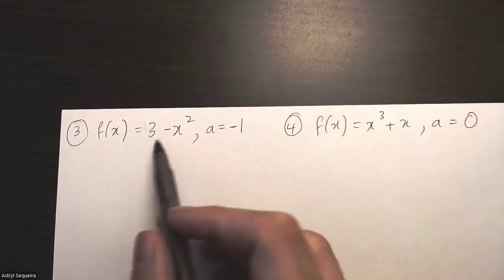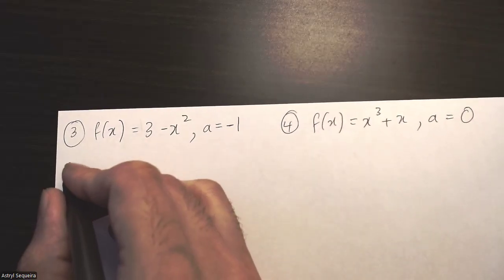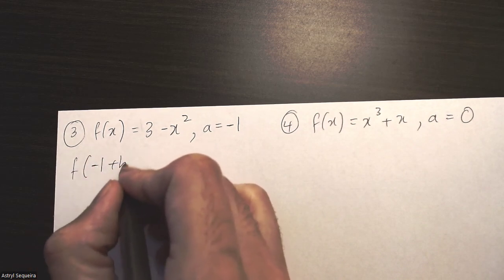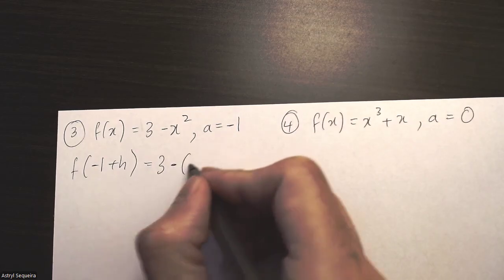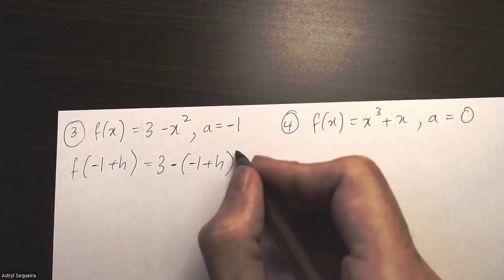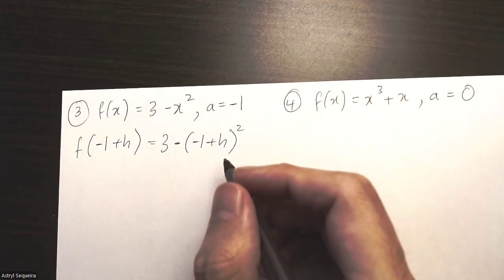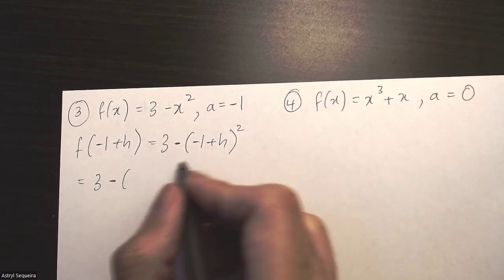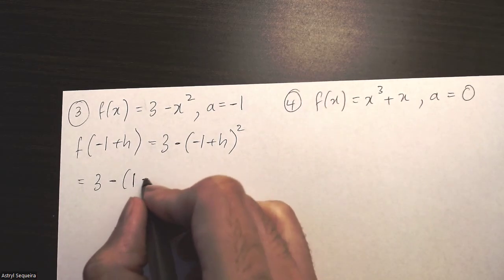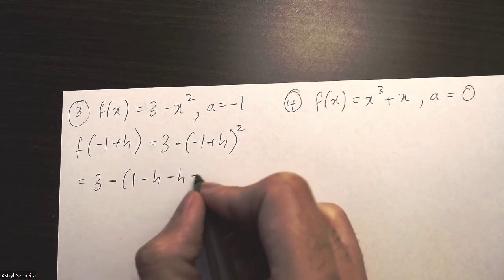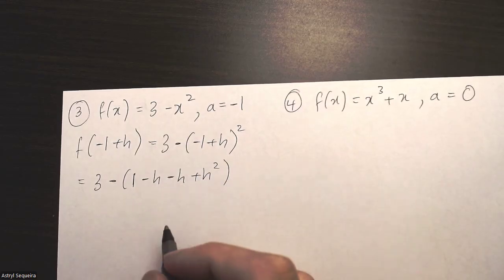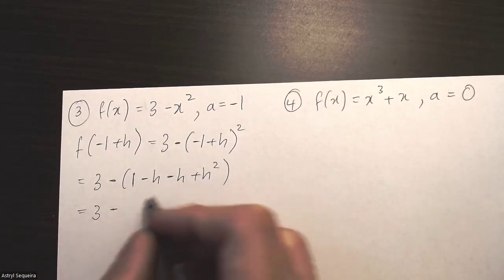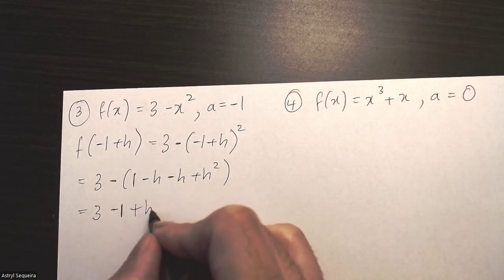Let's go to the third question, again a quadratic one, so pretty similar. Let's start by finding f of negative 1 plus h. That's 3 minus negative 1 plus h, squared. I'm going to expand this out: 3 minus 1 minus h plus h squared. I'll distribute the negative in first and then combine like terms at the end.